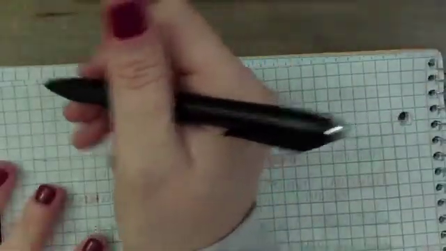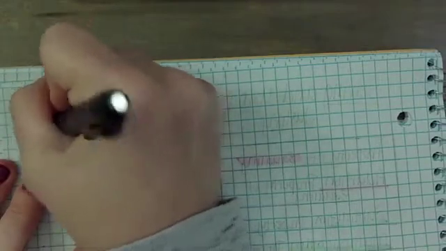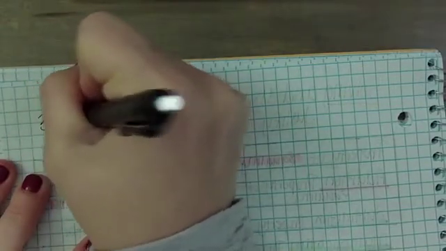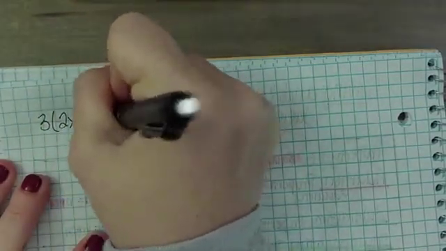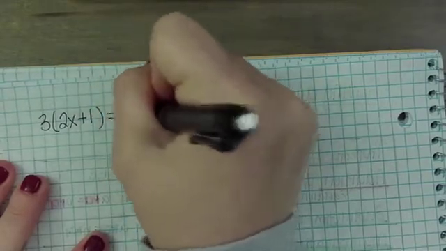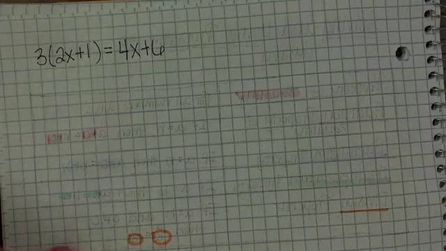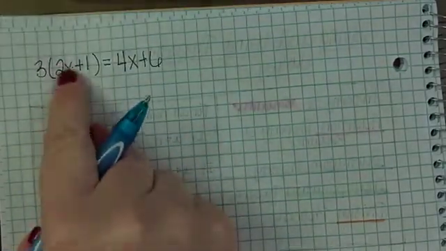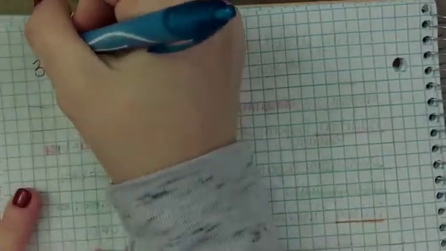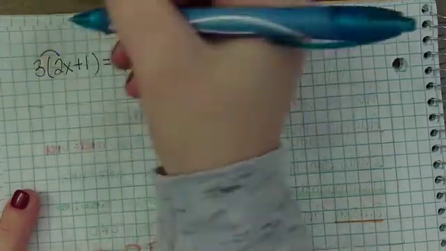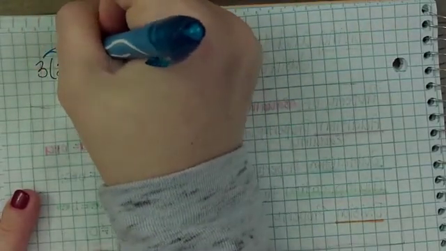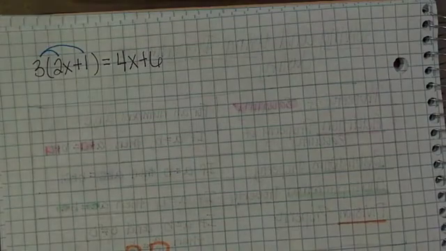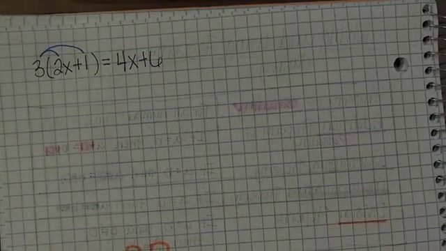Okay, so we have 3(2x + 1) = 4x + 6. First thing I need to do, if I circled this variable and circled this variable, notice this one is inside of a parentheses, so we need to do that first. Actually, you don't have to do it first. It's whichever way makes the most sense to you, but I like to get rid of the parentheses first.